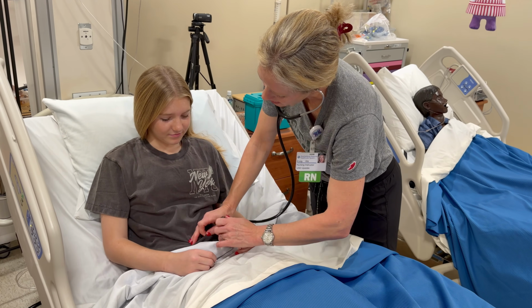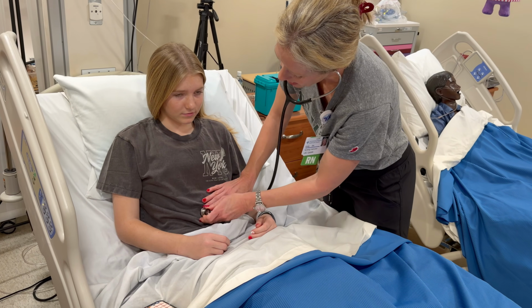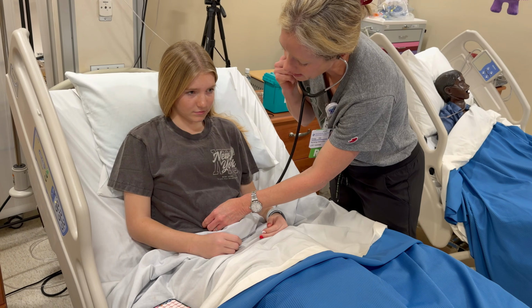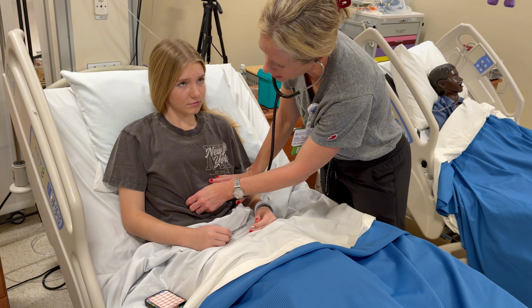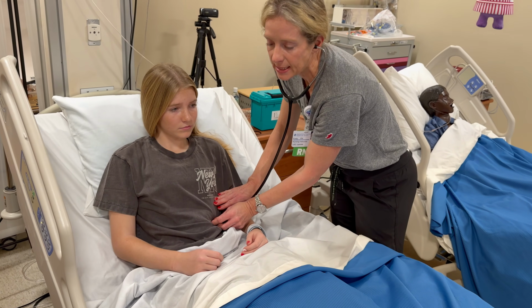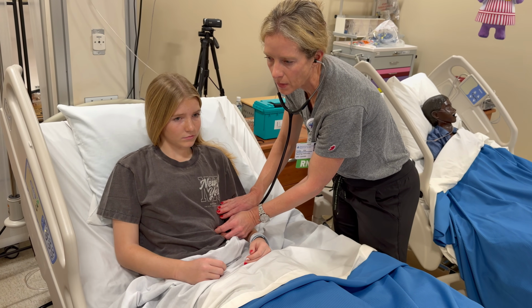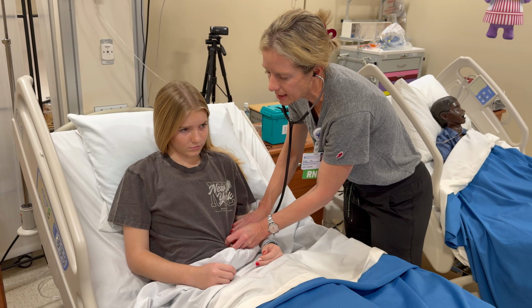Before I do her abdomen, I'm just going to observe. She's got a nice flat belly here. I'm going to auscultate her bowel sounds. Because Kate is a pediatric patient, we are just listening long enough to hear bowel sounds. We don't need to listen for any specific amount of time, just until I can hear her belly gurgling in all 4 quadrants.